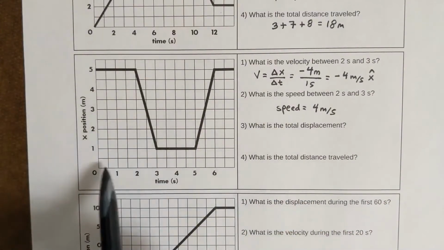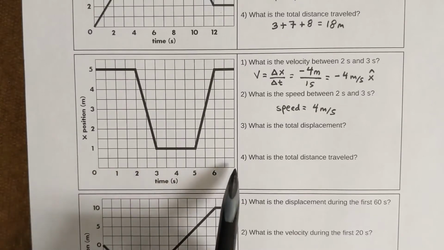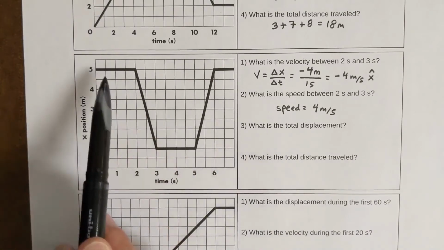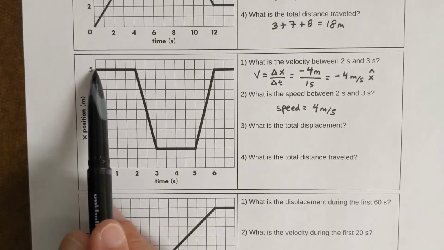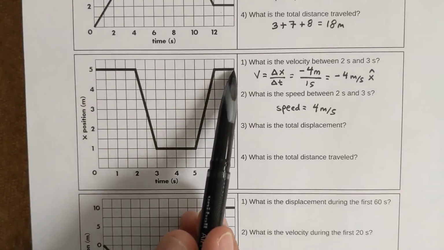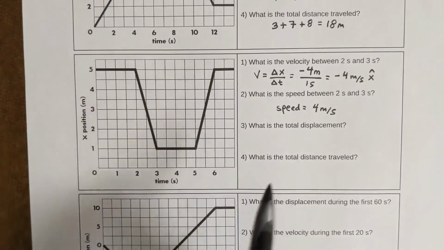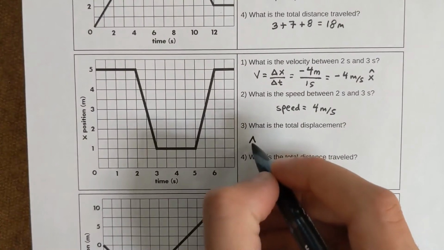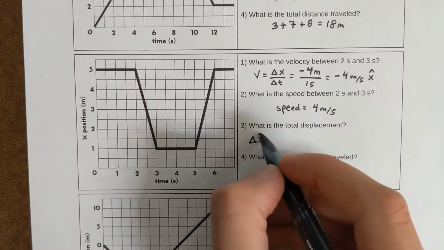So total displacement, we want it over the entire time interval being shown in the graph. So 0 to 7 seconds. What is the total displacement? We are going from 5 back to 5. Okay, so total displacement. Let's write down the equation.